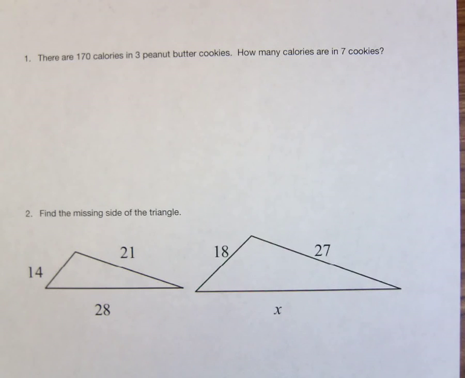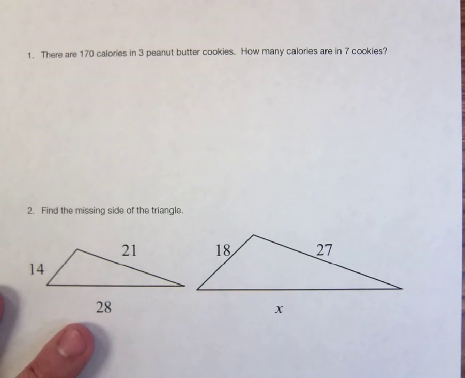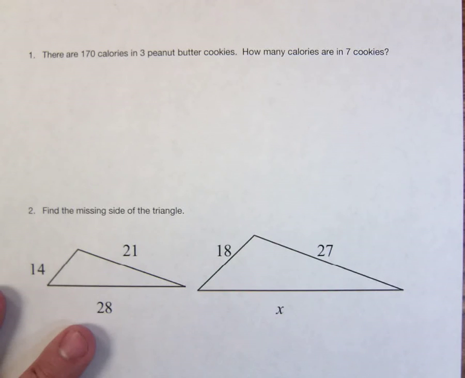There are 170 calories in 3 peanut butter cookies. How many calories are in 7? So I don't believe calories work in reverse like that. It's not like they cancel out the more you eat. The thing that we want to figure out is how many calories are in one cookie. If I knew how many calories were in one cookie, this would be an easy problem. So what I would like to know is how many calories per cookie are there?